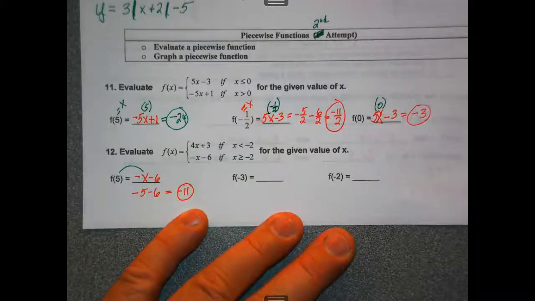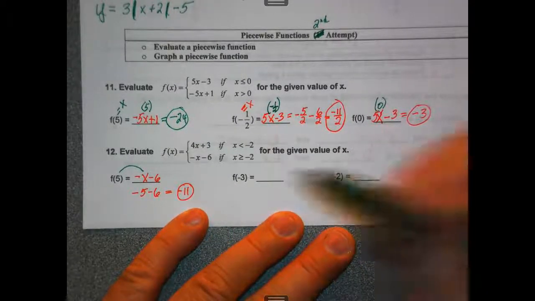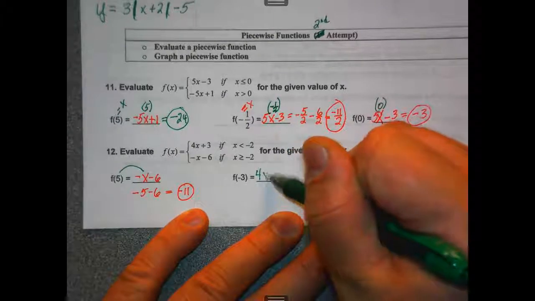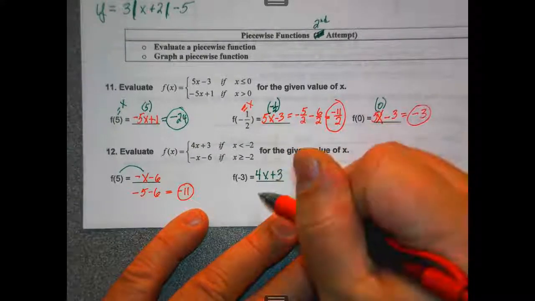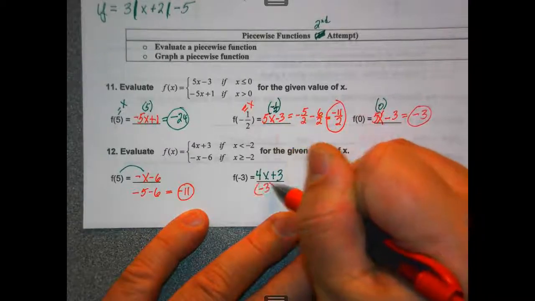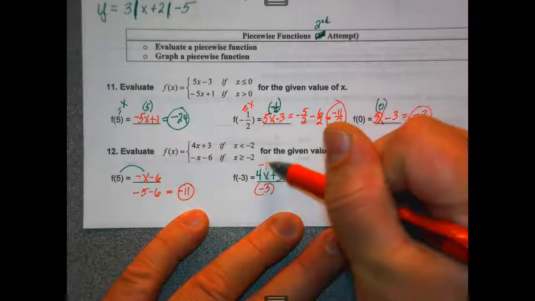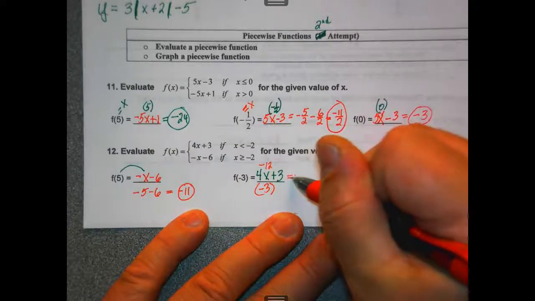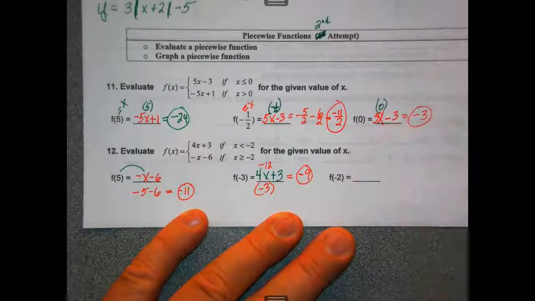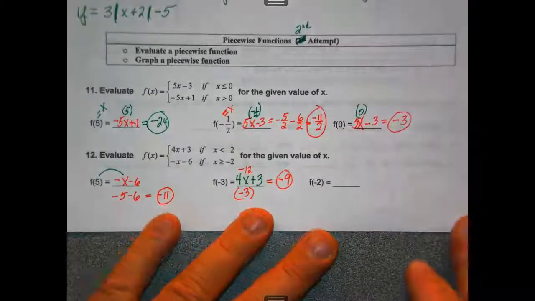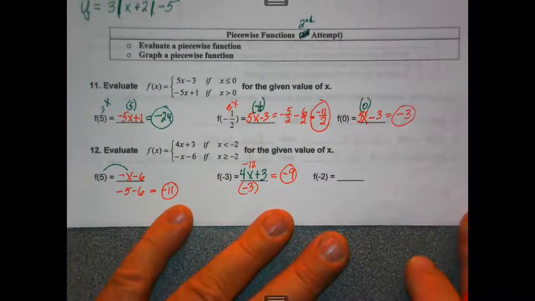All right, negative 3. Which one am I going to use? That's right, 4x plus 3. Plug in negative 3 for x. I get negative 12 plus 3, which is, help us all, negative 9. Negative 2, which one am I going to use?